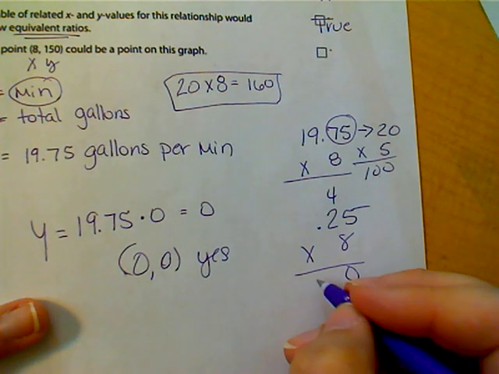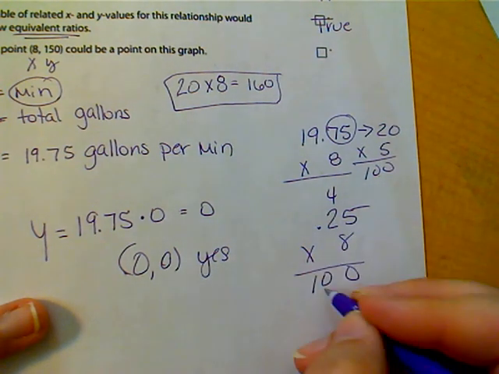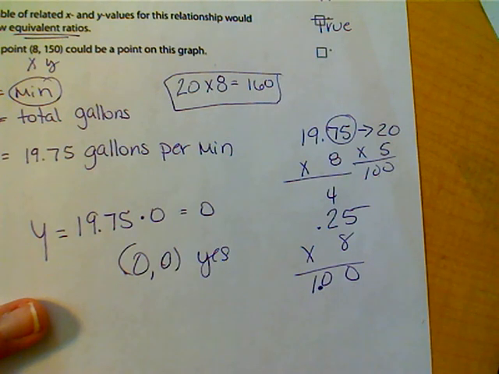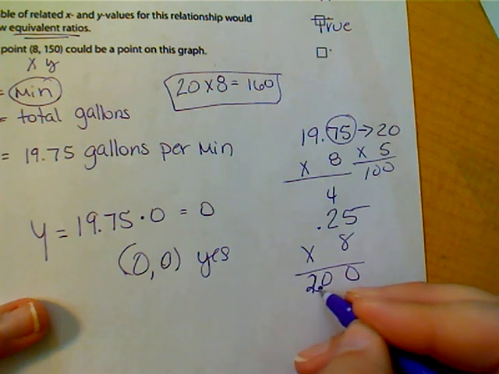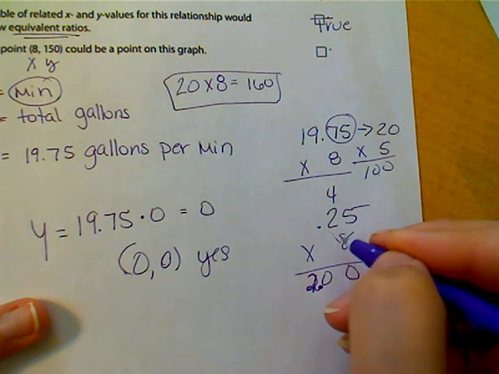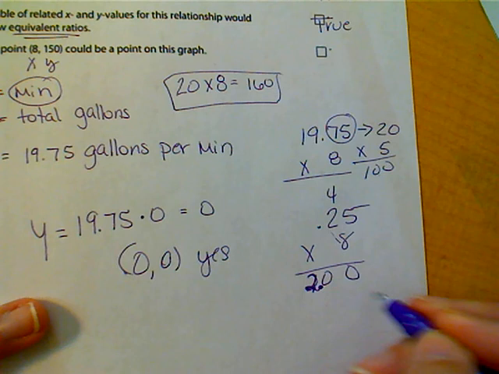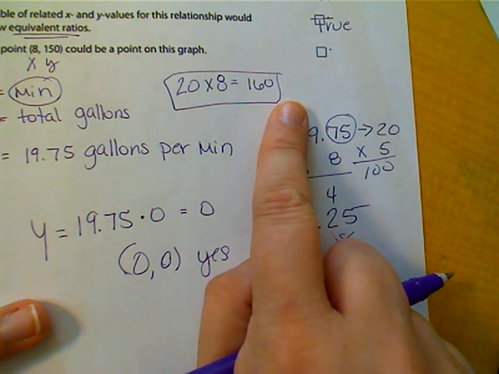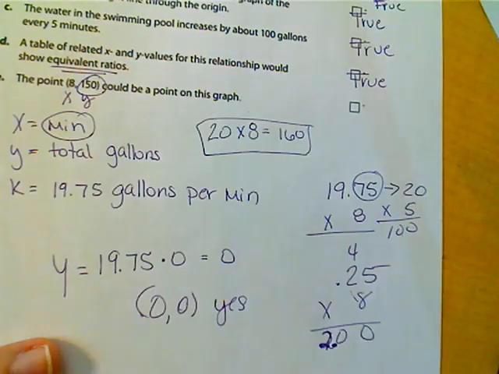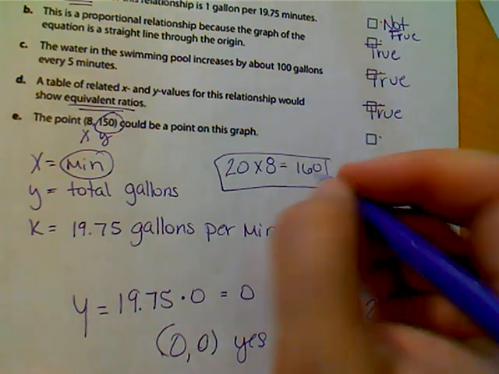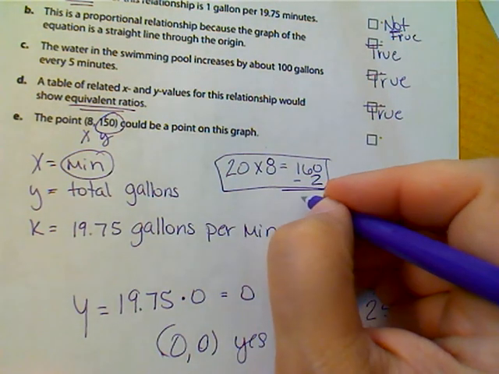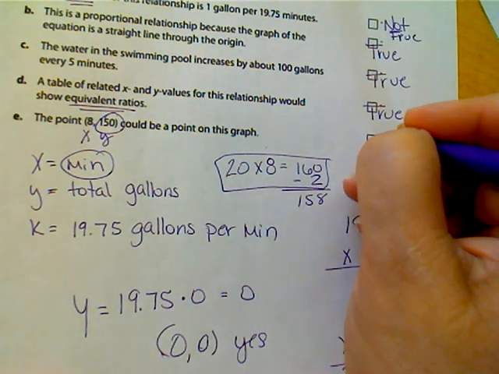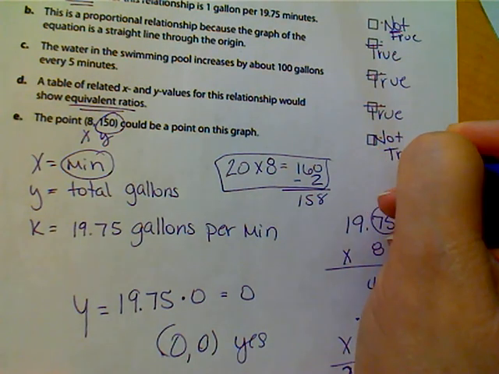And 8 times 2 is 16 plus 4 is 20. So I only added 2. So that means I would subtract 2, and that would not give me this point, correct? 160 minus 2 gives me 158. So this is not true.